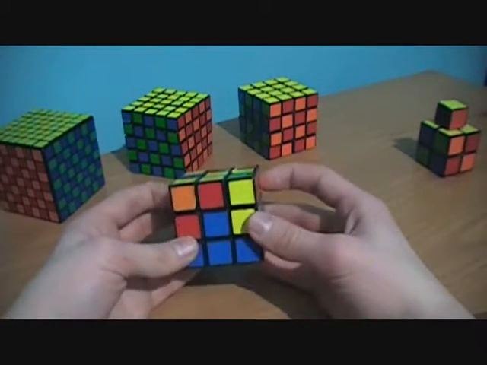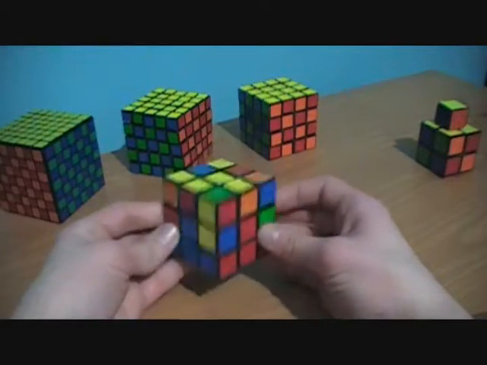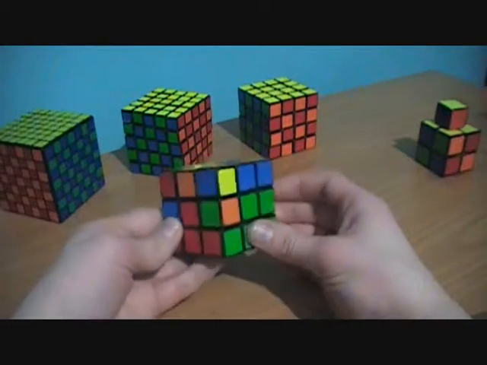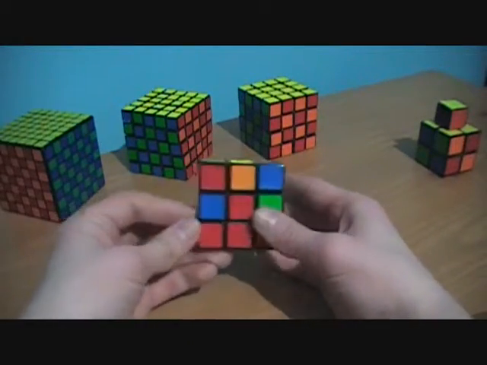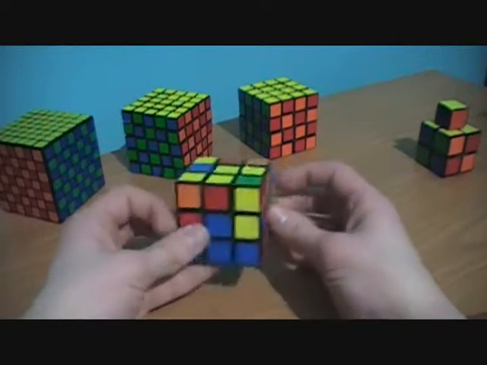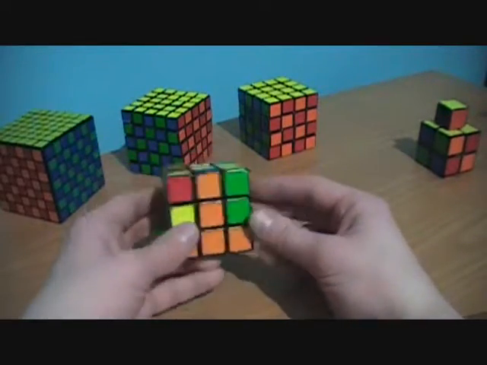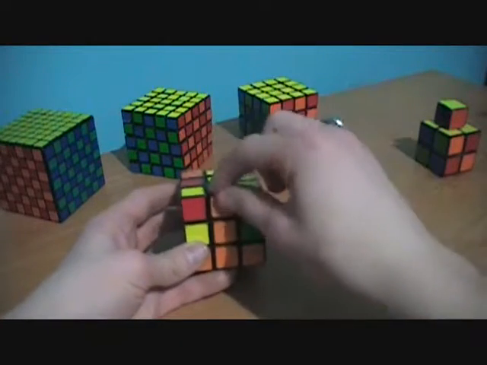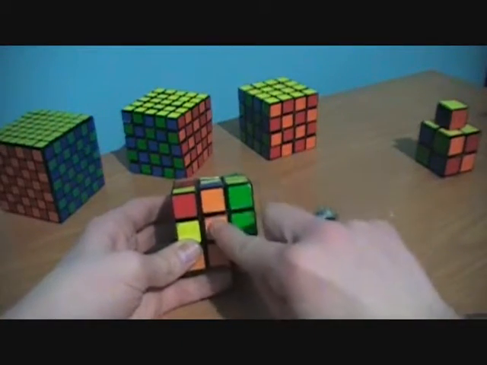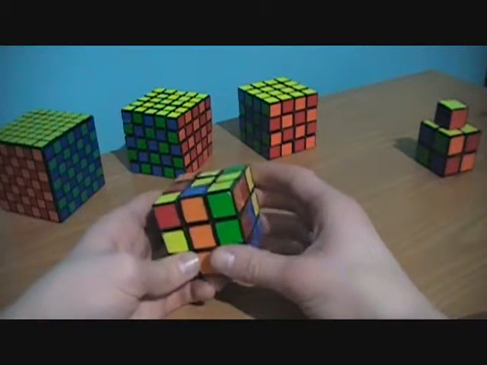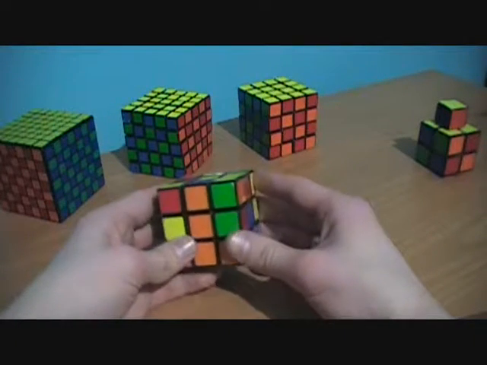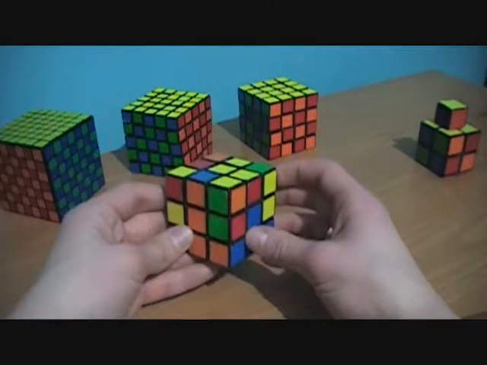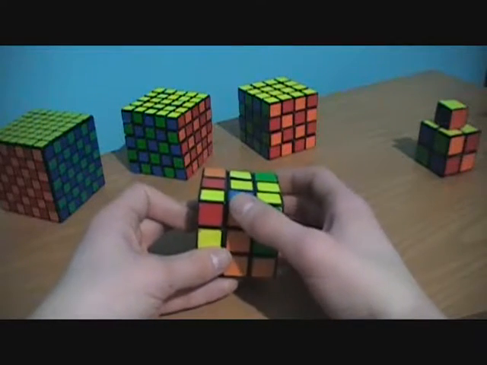So this step is going to be the middle edges. Now the middle edges can basically be done in 2 algorithms. It's basically the same algorithm, only one of them is mirrored for the other side. So you want it to be in a situation like this, where you have the edge pieces here, you have the center, it matches up, and you're going to be able to tell which algorithm you're going to be using based off of where this piece needs to go.